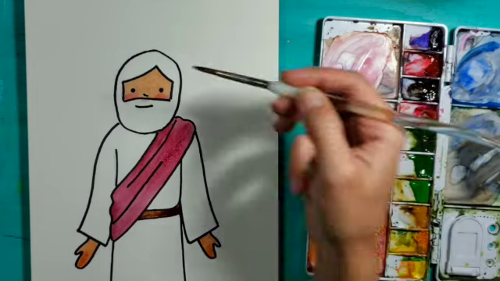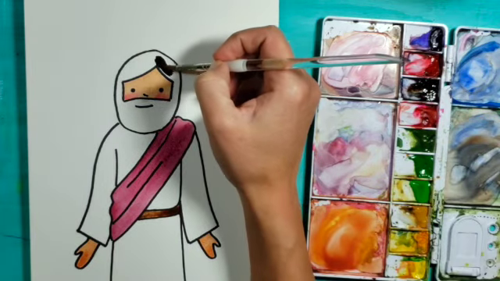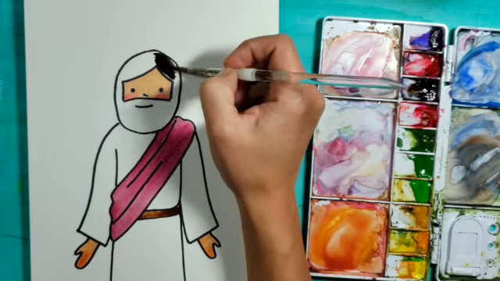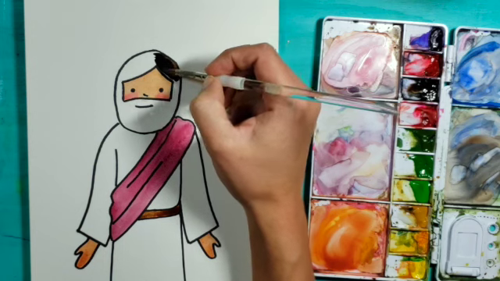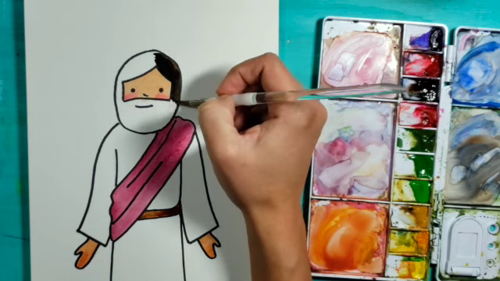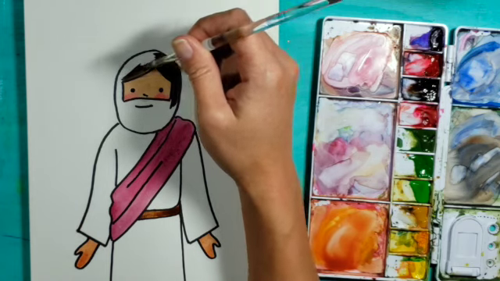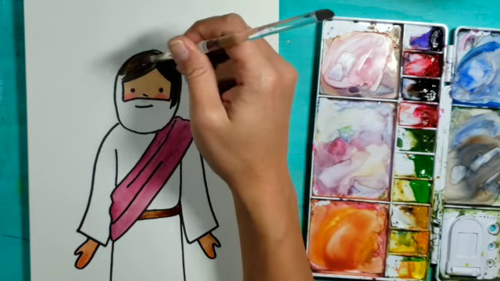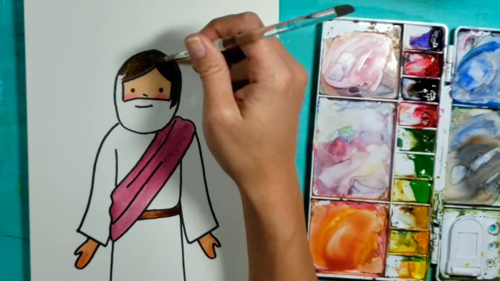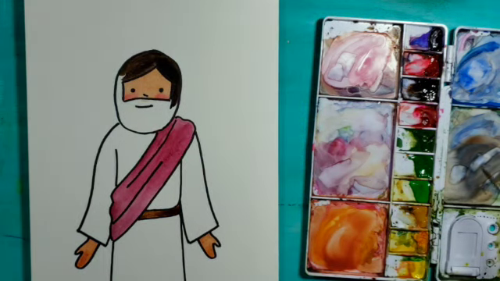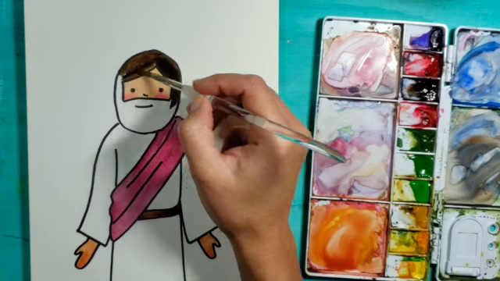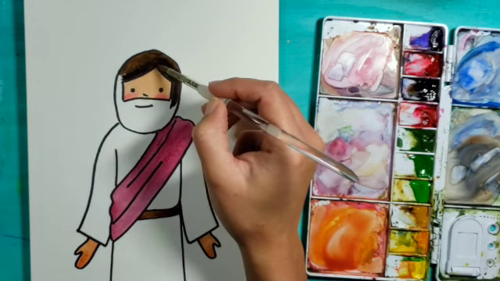Now that the face is pretty much dry, I'm going to go ahead and do the hair, and I'm mixing black and brown to get a really nice dark rich color for the hair color. And I'm still being careful just in case the face is a little wet, because if this bleeds into the face, I'll get a really, really dark color in there. But I'm pretty sure it's dry.